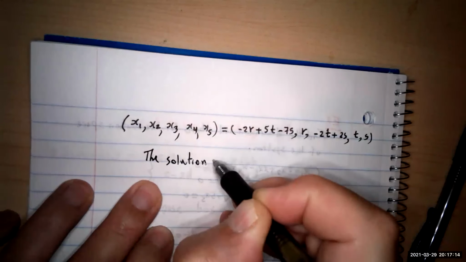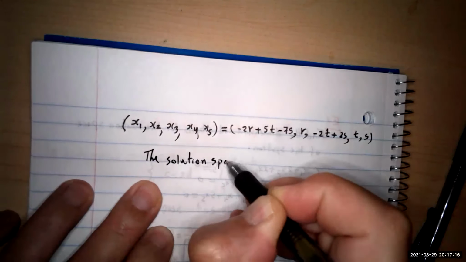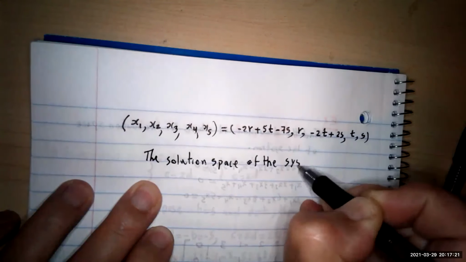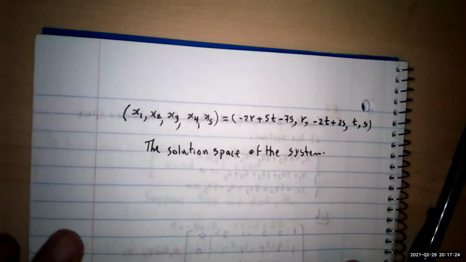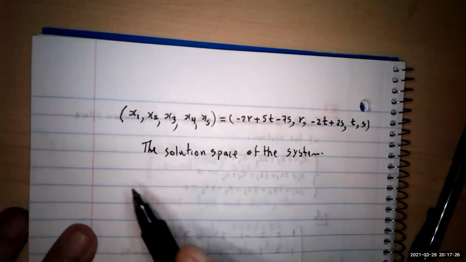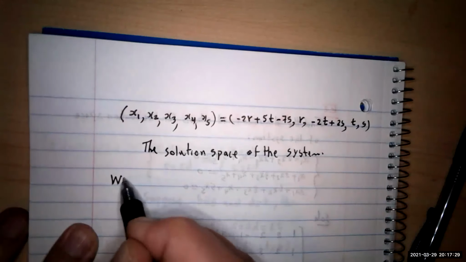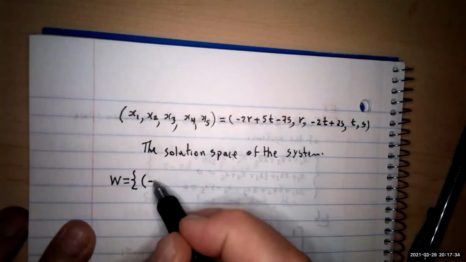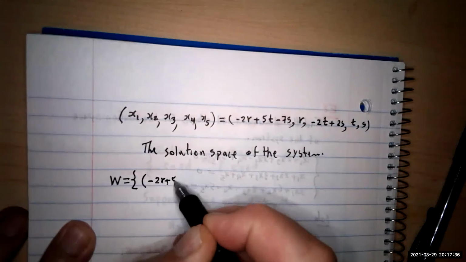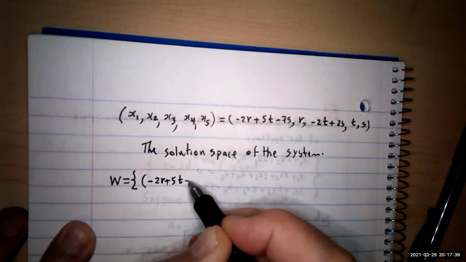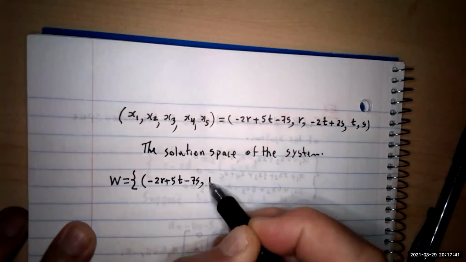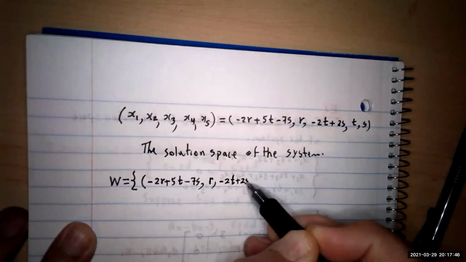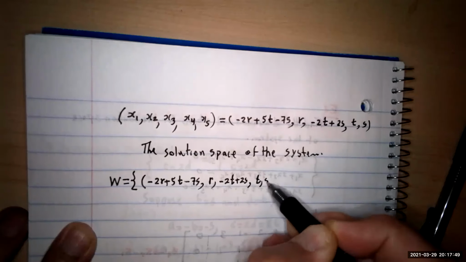Okay, the solution space, or the space of the system, is going to be in this format. It's going to be a set; we can call it W if you like. So it's going to be the set of these type of numbers: negative 2r plus 5t minus 7s, then I have r negative 2t plus 2s, comma t, comma s.